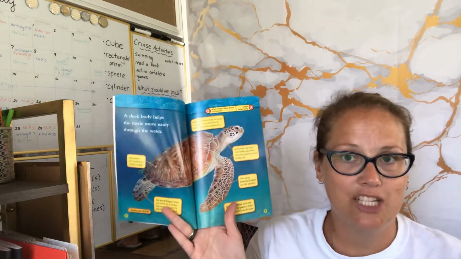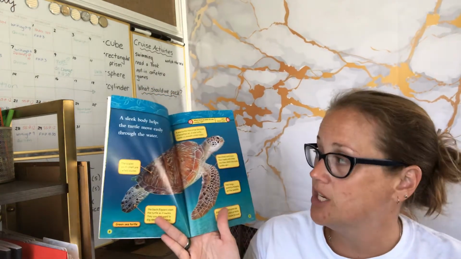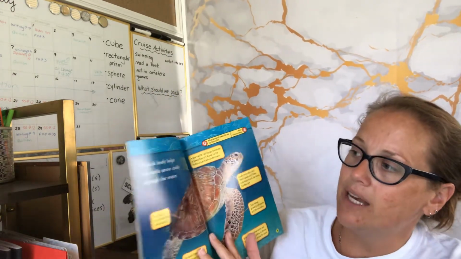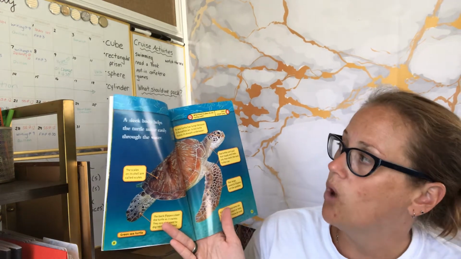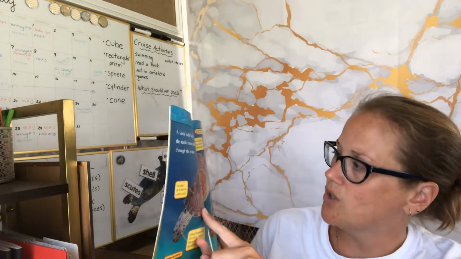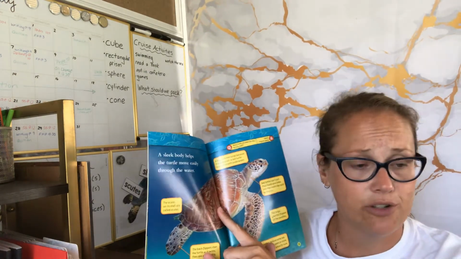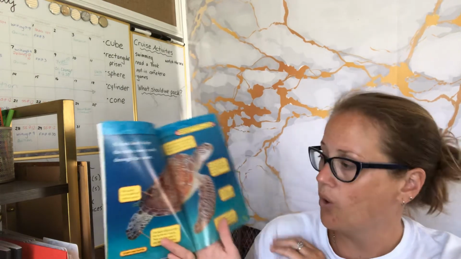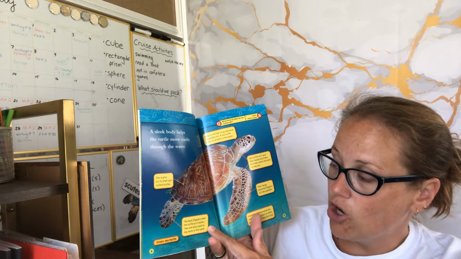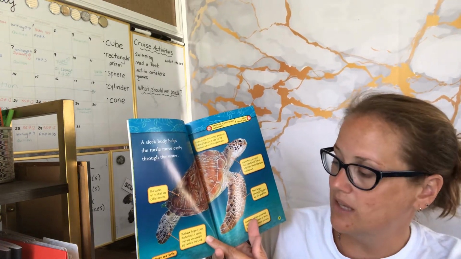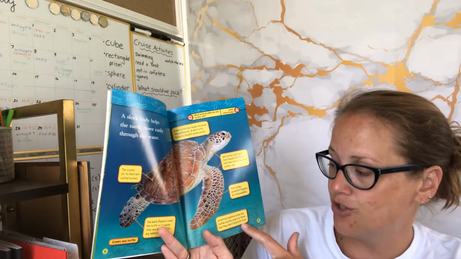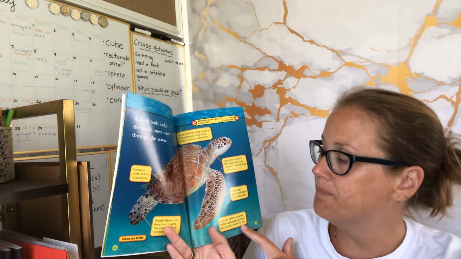And next on page 8, this is our diagram of our sea turtle. So it tells you all the different parts. A sleek body helps the turtle move easily through the water. The scales on its shell are called scutes. So if you look at all the different types of sea turtles, they might have different shaped scutes, okay? The back flippers steer the turtle as it swims. They are also used to dig nests in the sand. Scientists believe some sea turtles live 80 years or more, but they don't know for sure.